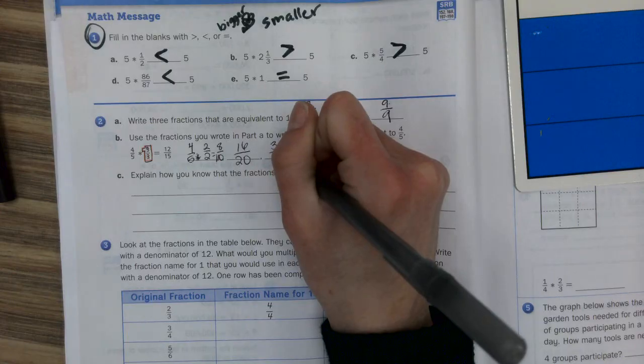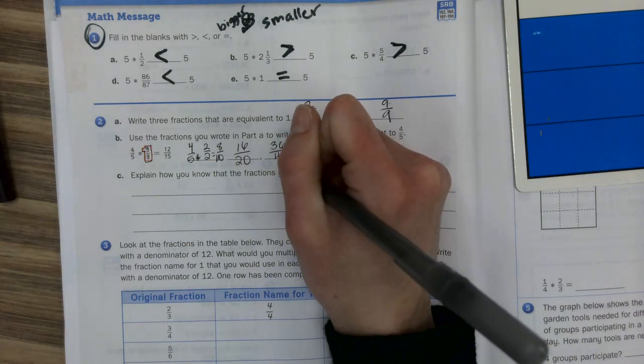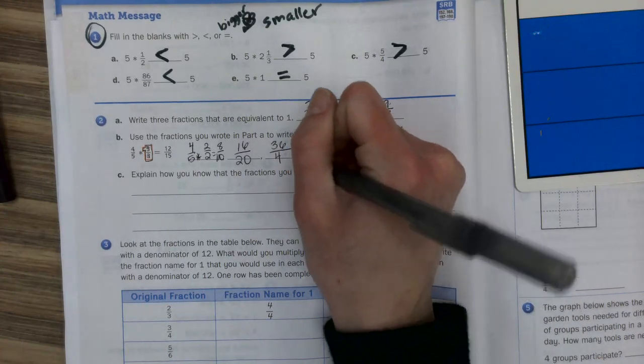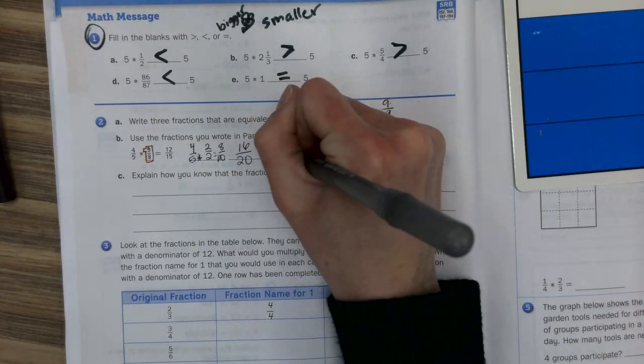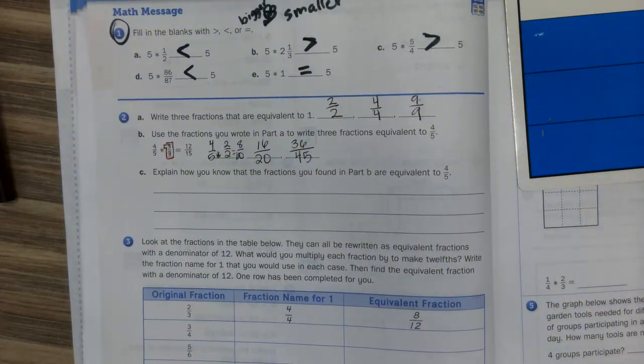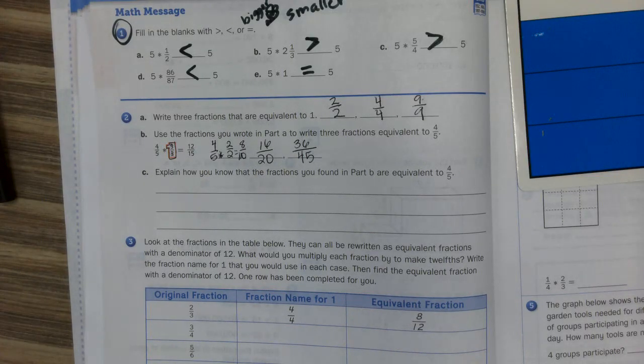Yes, would 1 be 6 sixths? Because you've got 6 pieces out of 6 total. That would get you 1, right? Thinking of 6 divided by 6. Okay, so then you write your equivalent fractions.